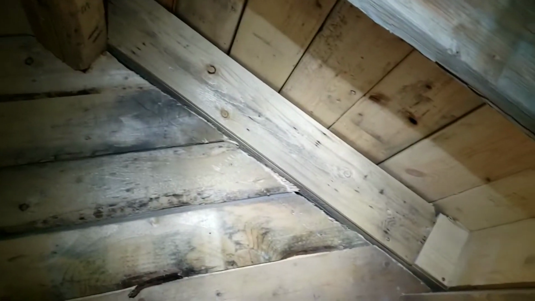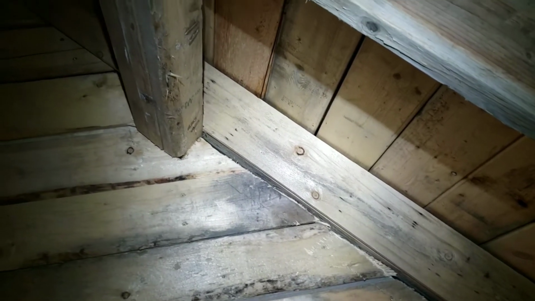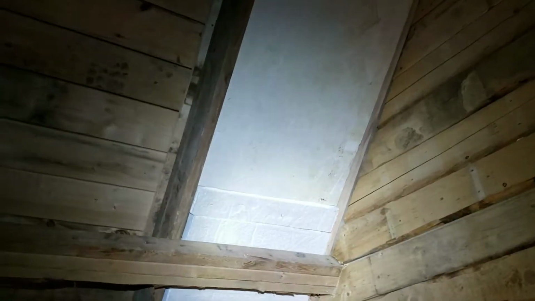And this is here where it's not out in the mountains exposed and such. So we'll see how it goes tomorrow.